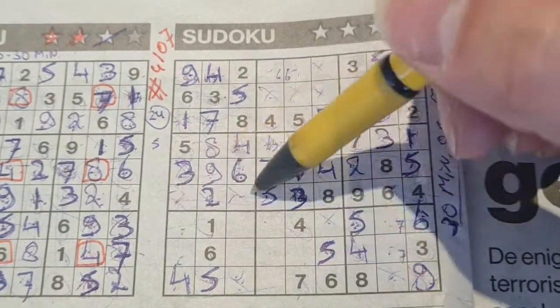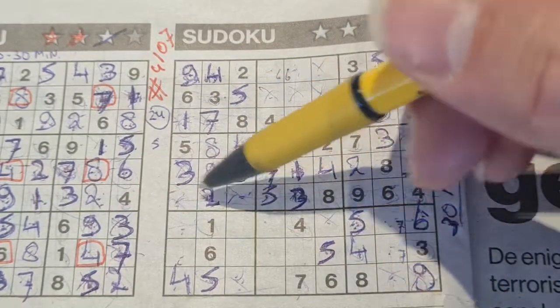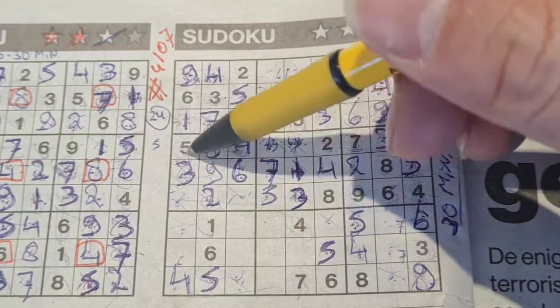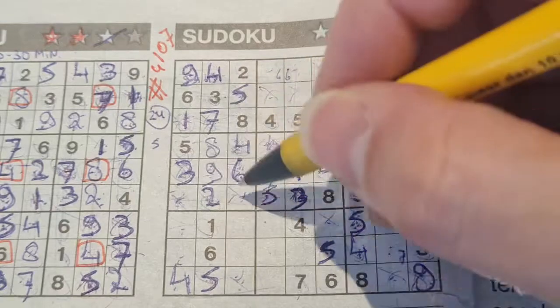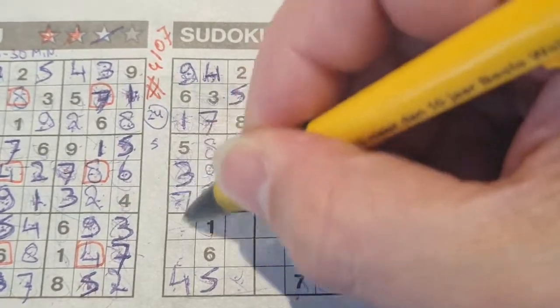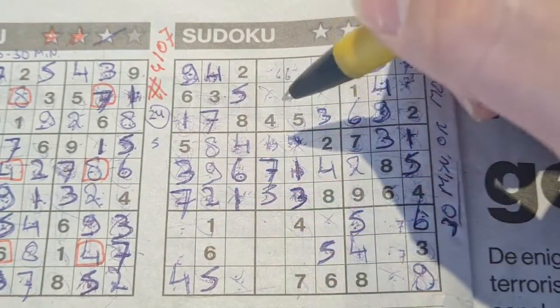So now we have 2 missing numbers in this big square. 1 is missing, 2, 3, 4, 5, 6, and 7 is missing. 1 and 7. We have a 1 there, no 1 there. 1 should be here. And the 7 goes there.